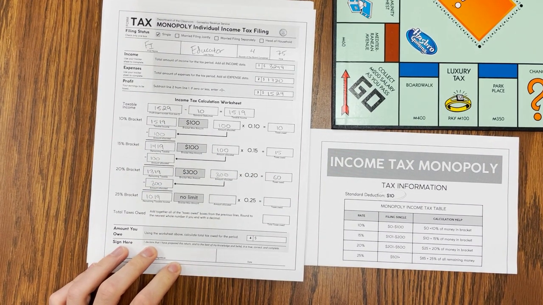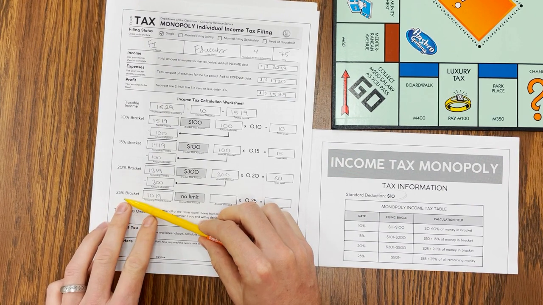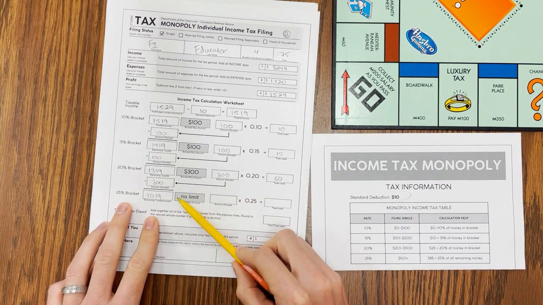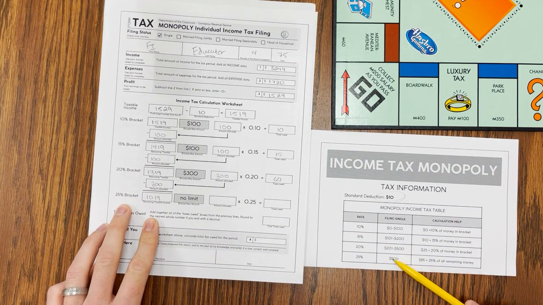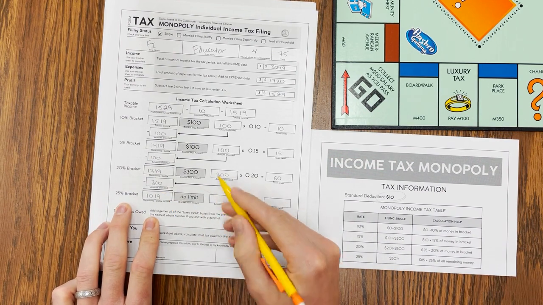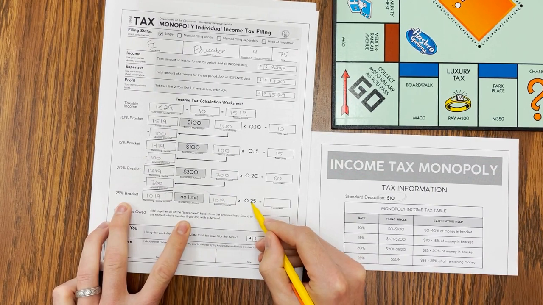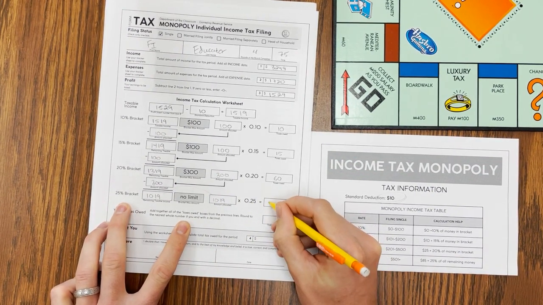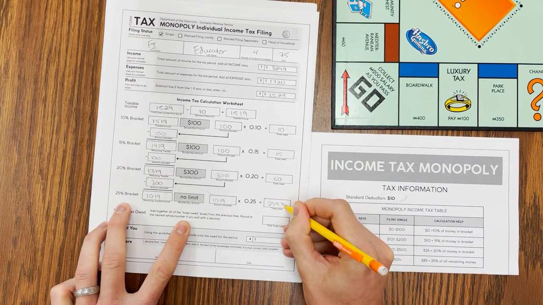So that means I have 1019 left over. Now this is what we would call the highest bracket in our tax system. There's no limit to how much can go in here. So anything over $500, so a $501 and more is going to go into this bracket. So the full amount is going to go in, 1019, and this gets taxed at 25%. That's going to be $254.75.